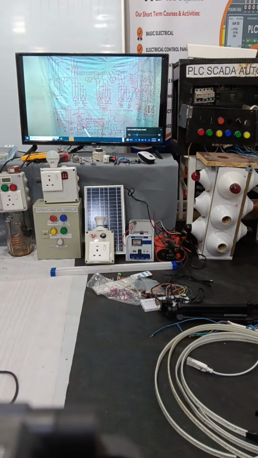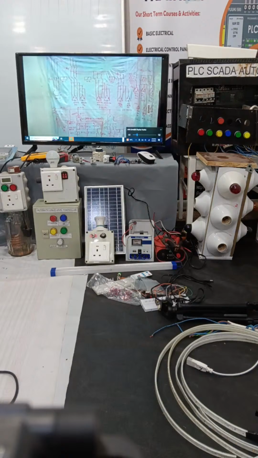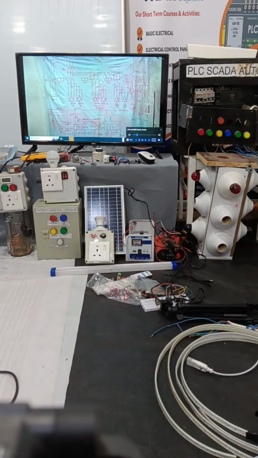When you turn the switch to manual mode, all the contacts will be changed to manual mode or auto mode. And this is a general representation for circuits PL2 to PL12. So pilot lights are represented by PL2 to PL12.